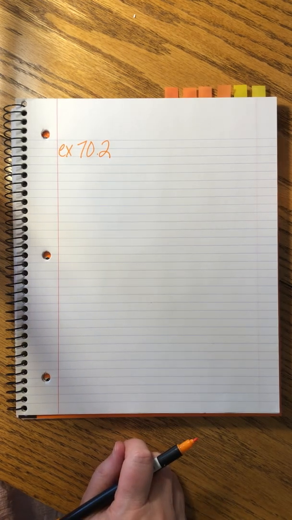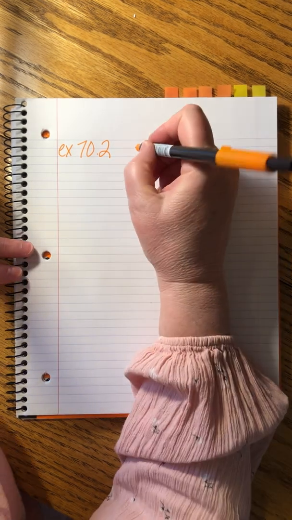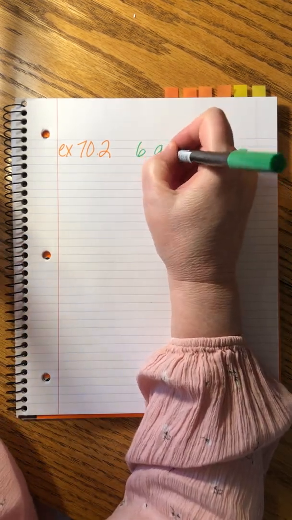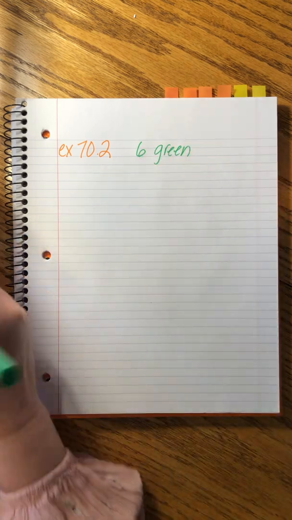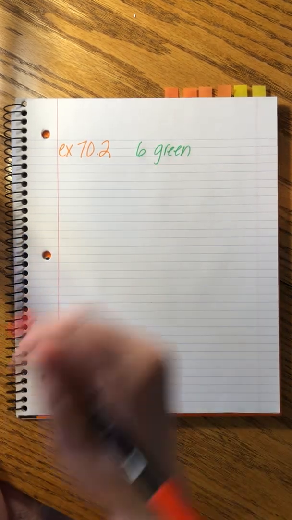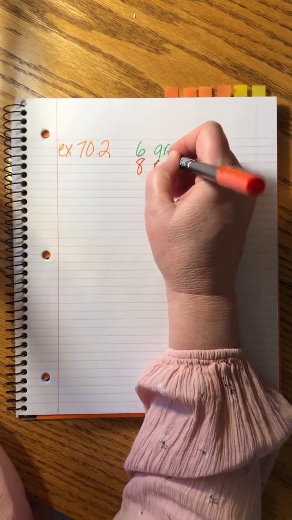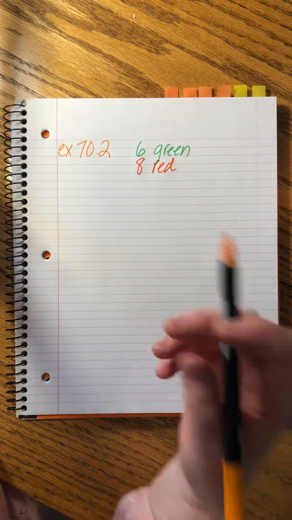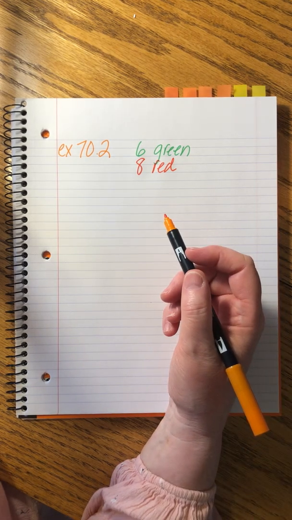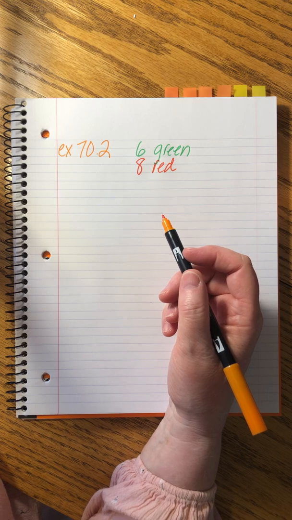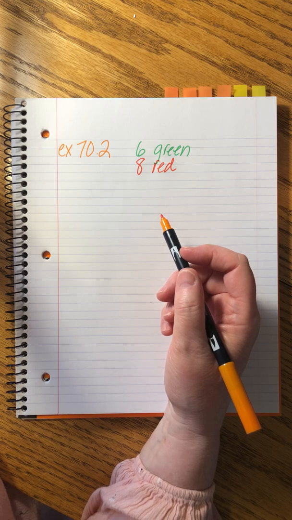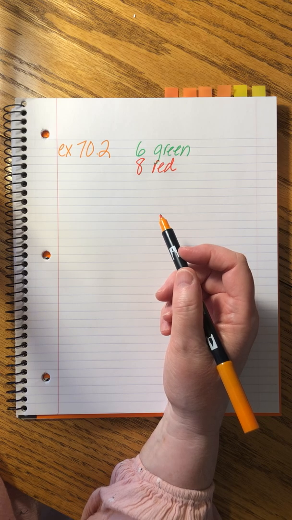6 green marbles and 8 red marbles are placed in an urn. You know what an urn is. It's like a big vase. 1 marble is drawn and then dropped back in the urn. Then a second marble is drawn and dropped back in the urn. Both marbles were red. If another marble is drawn, what is the probability that it will be red?